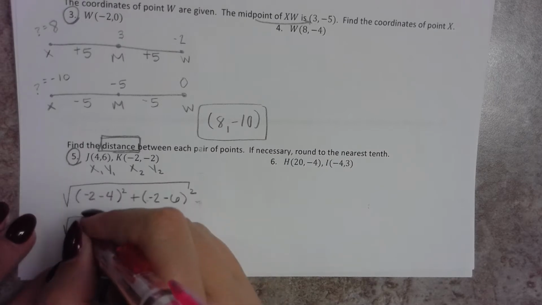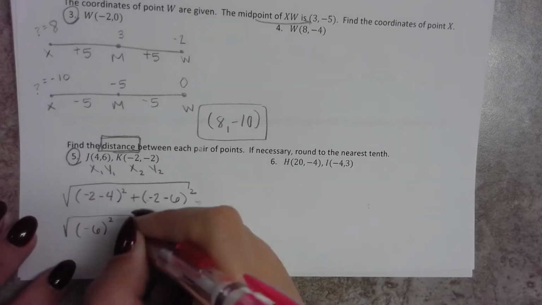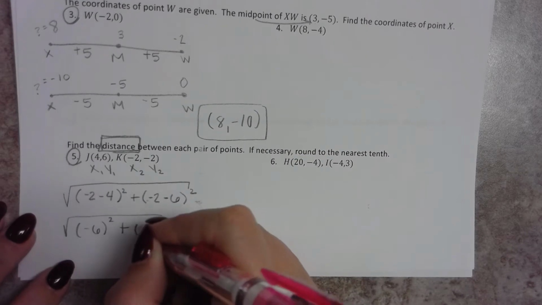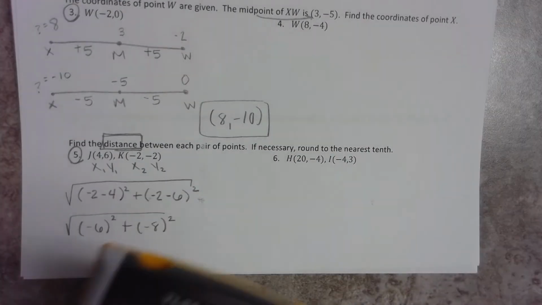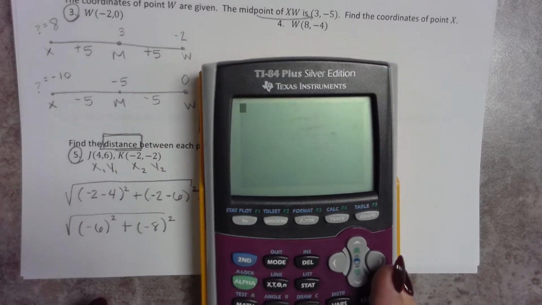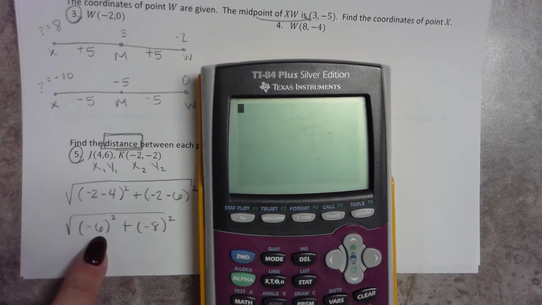Negative 2 minus 4 is negative 6. And then negative 2 minus 8 is negative 8. Okay, so now remember that whenever we have a negative, you're going to want to make sure you use parentheses, because if we do negative 6 in parentheses squared, we get a different answer than negative 6 squared.